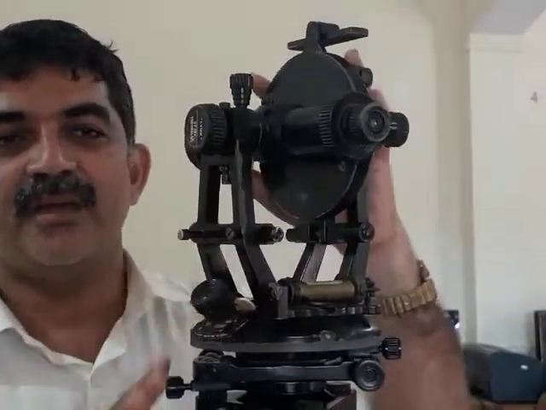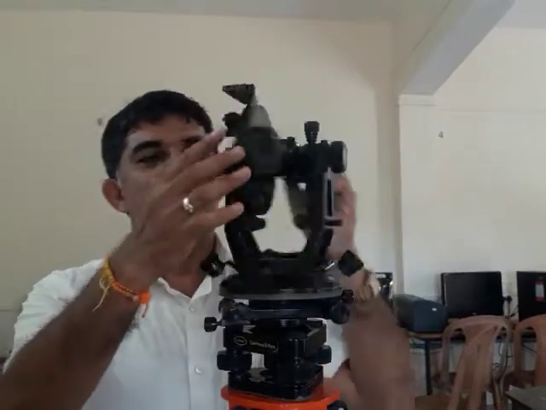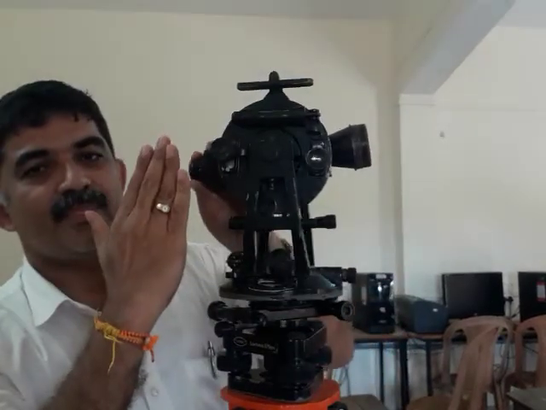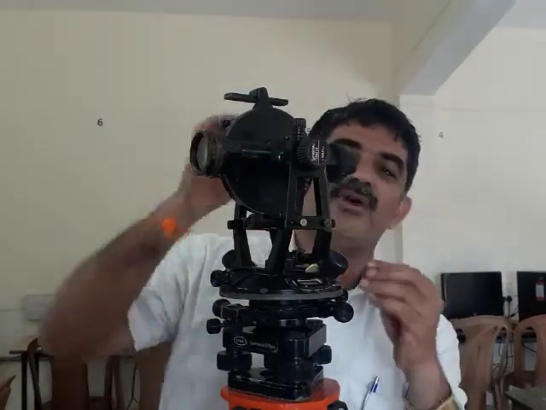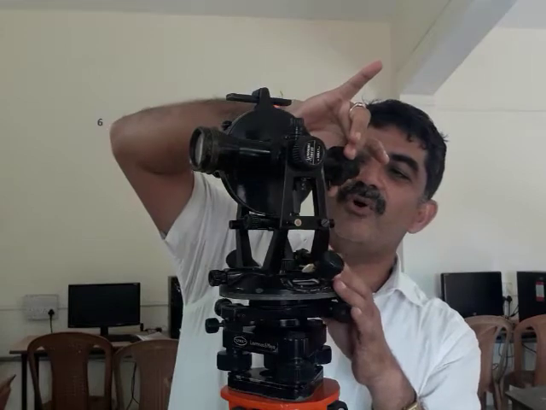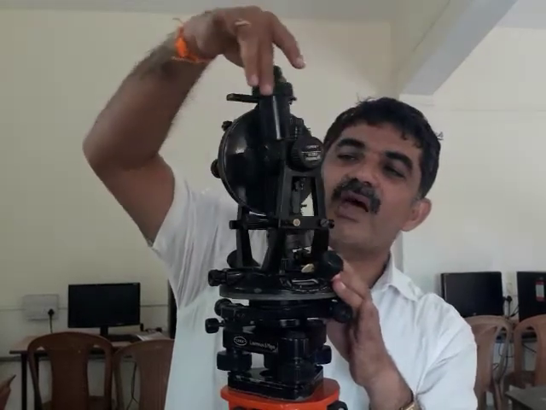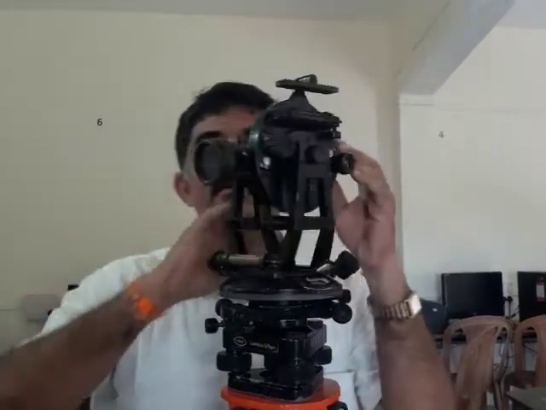So next, changing face. Changing face means, so now it is face right. Face right to face left, you have to convert. So how to do that? You have to change from face left to face right. So first you transit the telescope, then swing like this.